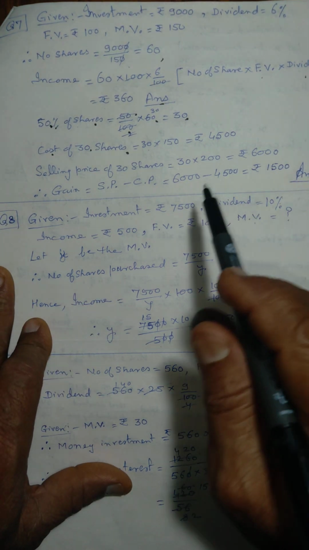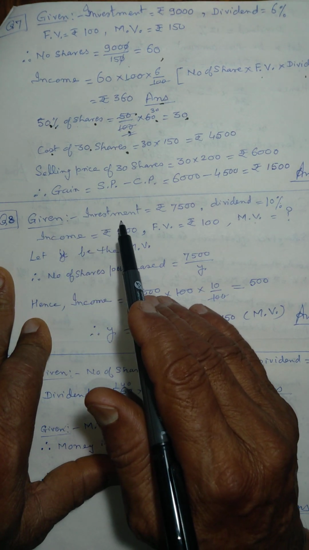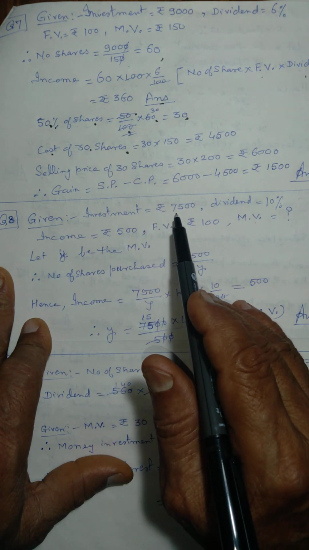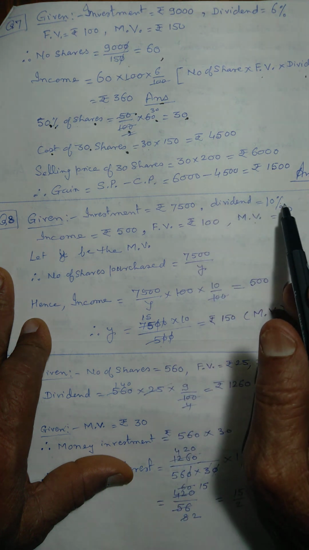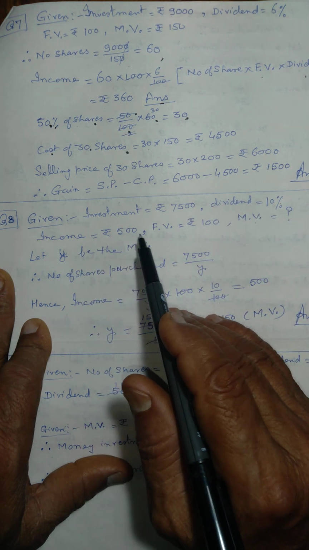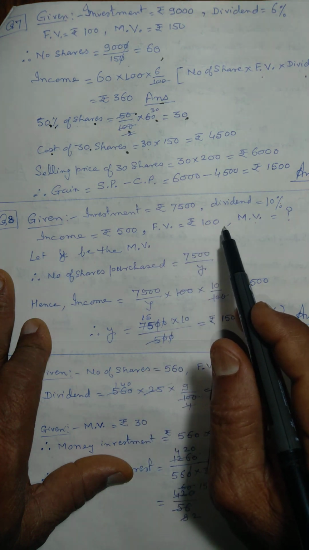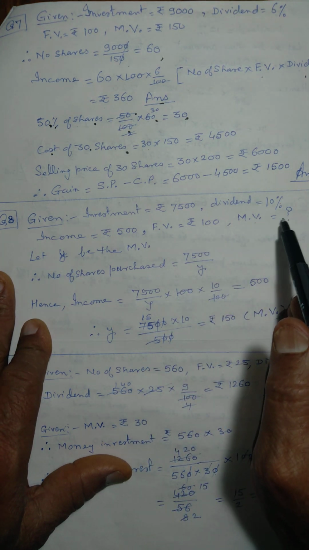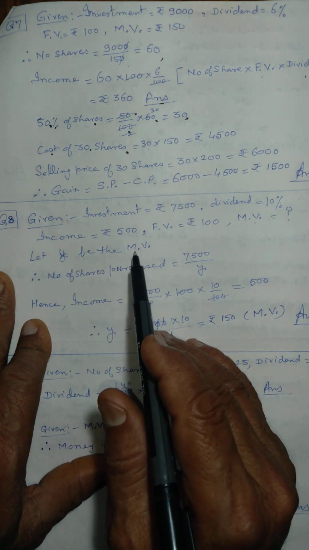Now question number 8. Given the investment is rupees 7,500, dividend is 10%, income is rupees 500, face value is rupees 100, market value we have to work out. So let Y be the market value.